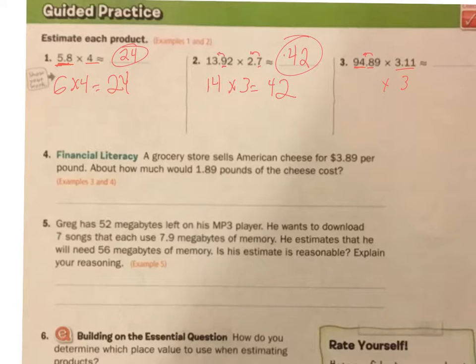Now, 95 is not the easiest number to multiply. So I could take it up to 100, or I could take it down to 90. Either way, it's going to be a pretty good estimate. 100 times 3, that one's easy, 300. 90 times 3, I know that 9 times 3 is 27, and I add that 0, is 270. Okay? So it's going to be around 270, 300. It gives me an estimate, a ballpark.